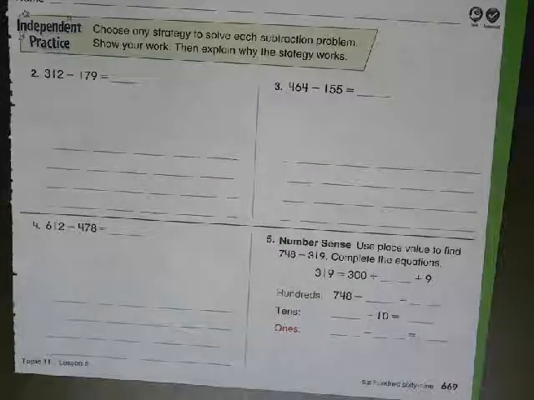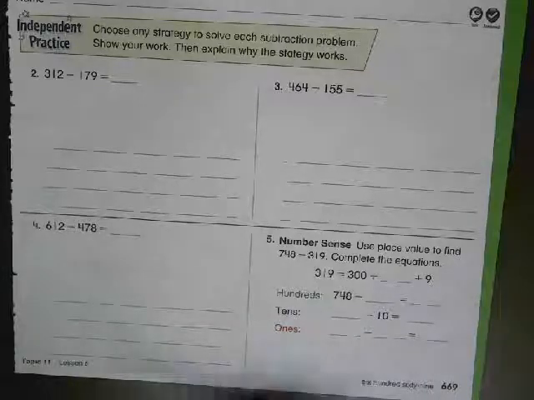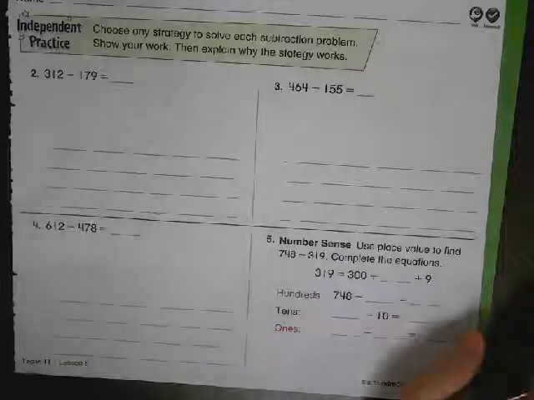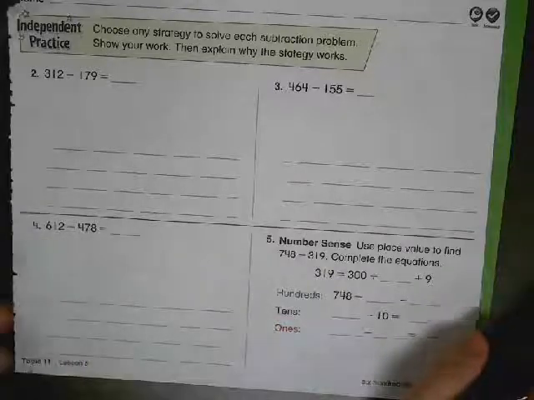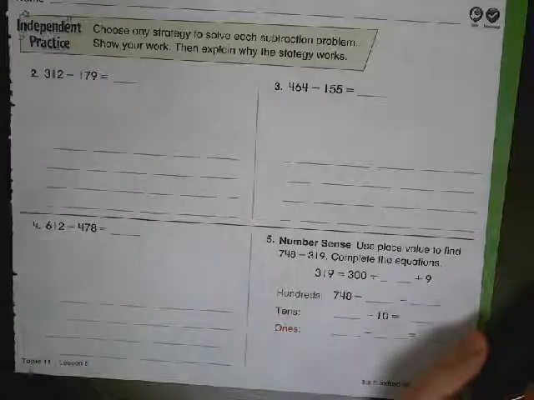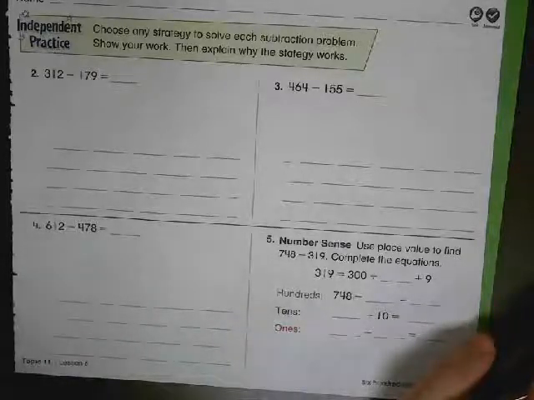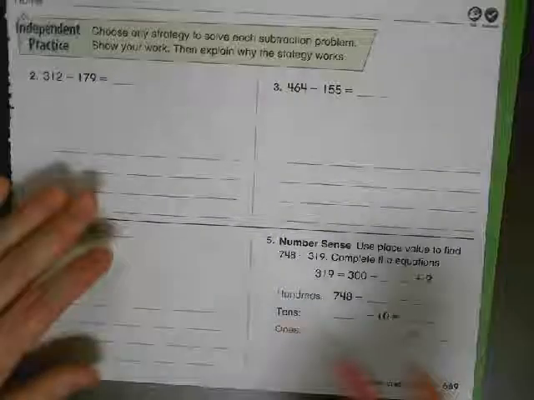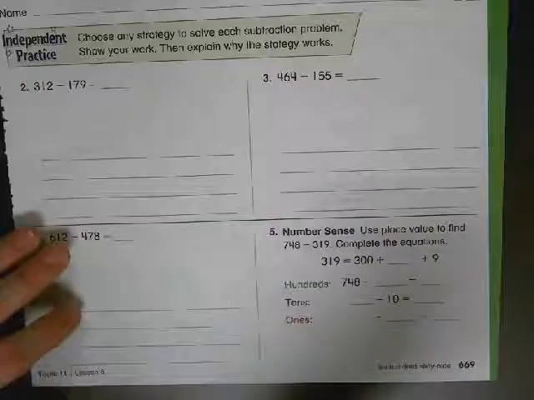Friends, today's lesson 11-6 is nearing the end of our unit, where you're going to get to choose whatever strategy you want to use to solve some subtraction problems. So we've done the open number line, adding on the open number line, subtracting on an open number line, regrouping, partial sums. Show your work, explain what strategy works. It's completely up to you.